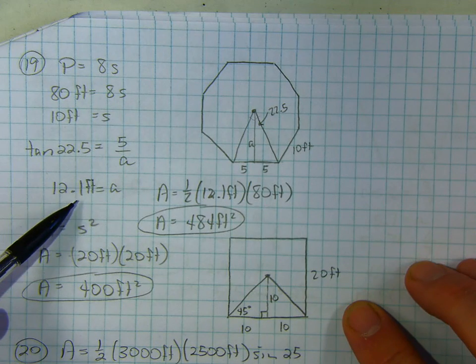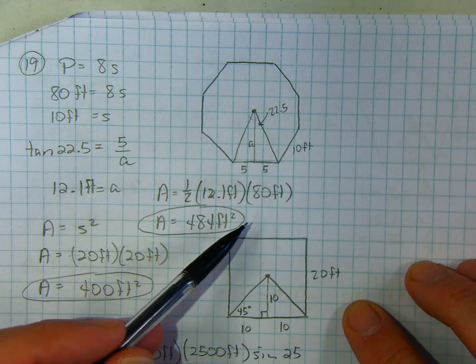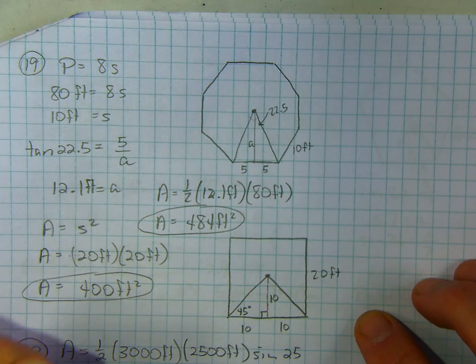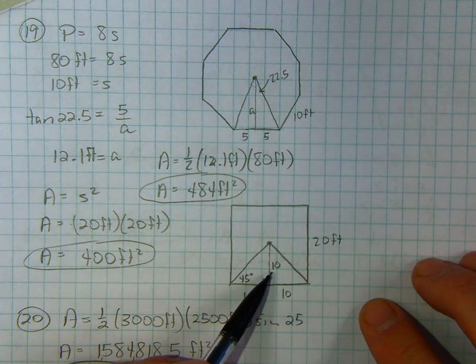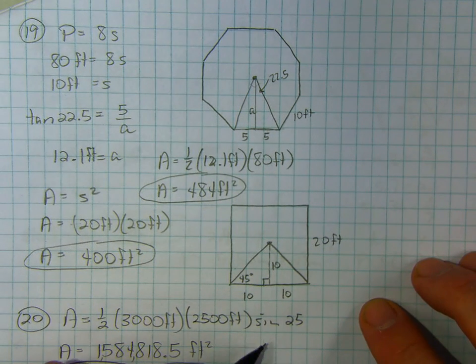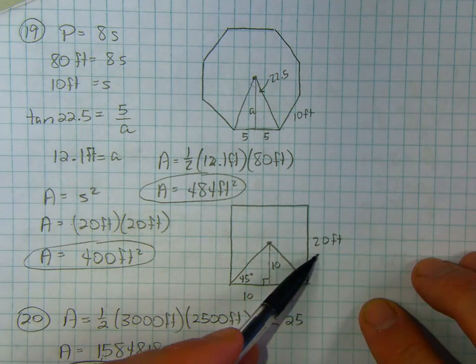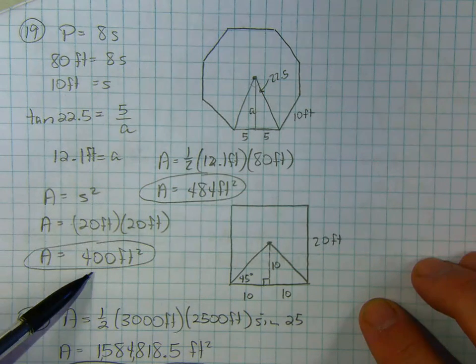We already know the perimeter is 80, so here's the formula. 1/2 times 12.1 times 80 is 484 feet squared. Now, the thing about a square, we don't have to worry about the apothem and the perimeter. If the perimeter is 80, then each side was 20, and we can just use 20 squared. 20 times 20 is 400.